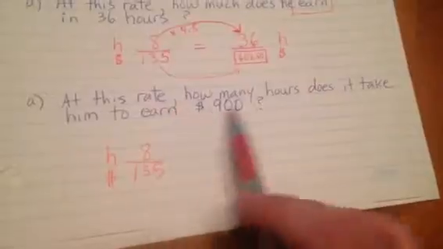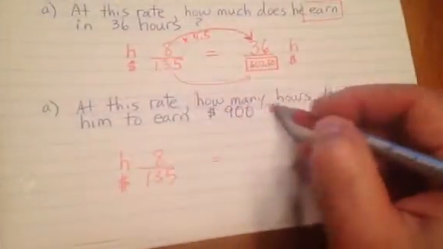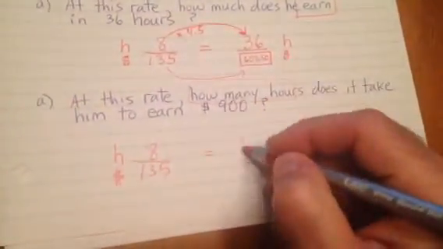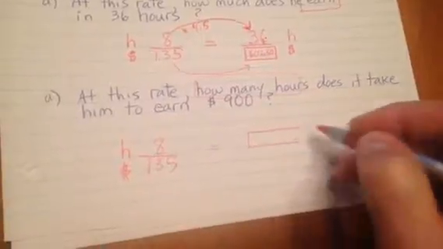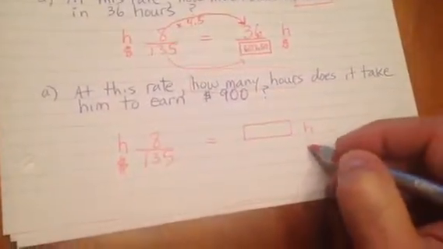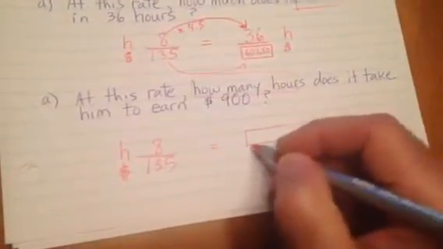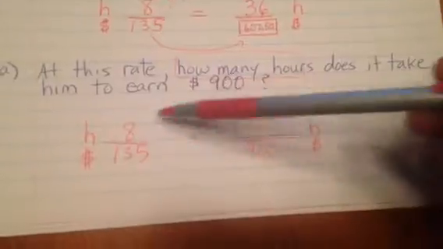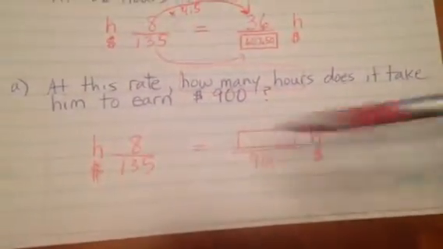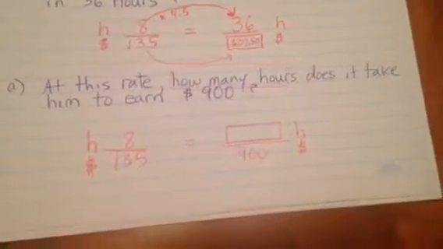Now this question says, how many hours? Well, I don't know. So I'm going to put a box on the top with hours. And the money that he's earning is 900. So I will write the fraction, two equivalent fractions. This is called a proportion. So we set up a proportion.